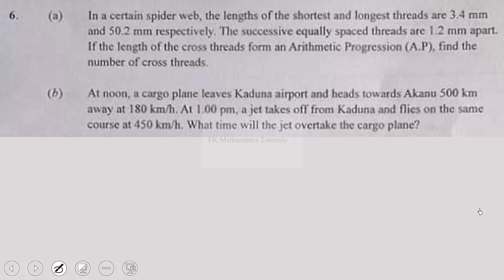Let us continue solving the Ghana WASSCE Core Mathematics Paper 2. So we are solving questions 6 through question number 13.